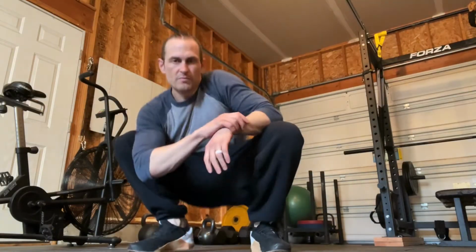All of these are great movements to have in your program. The Cossack squat is gonna work a little bit more hamstring, and it's really gonna work on mobility. The idea is getting as low to the ground as you possibly can.